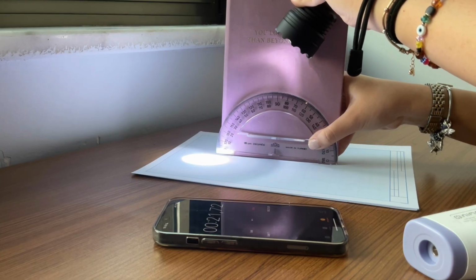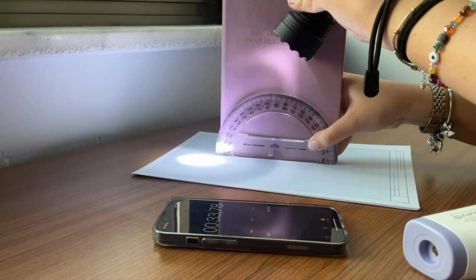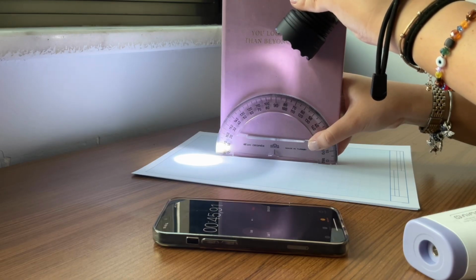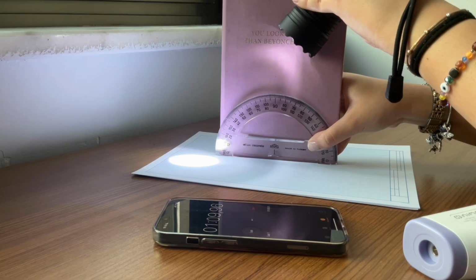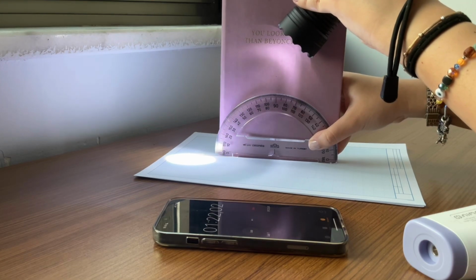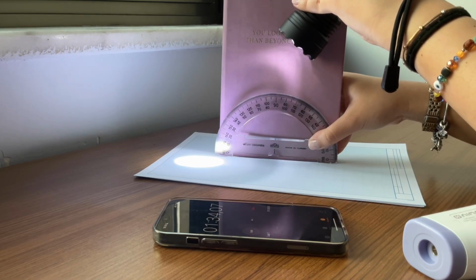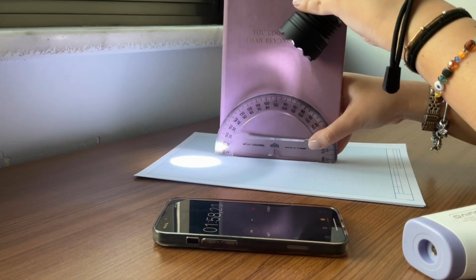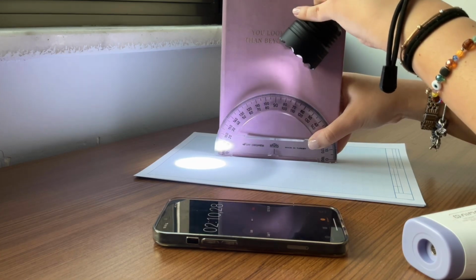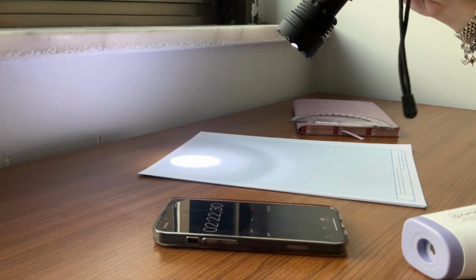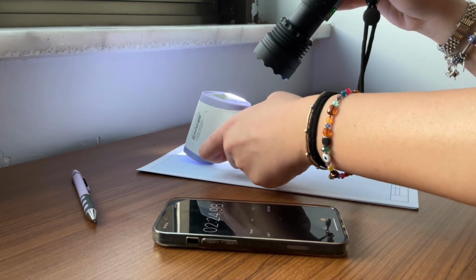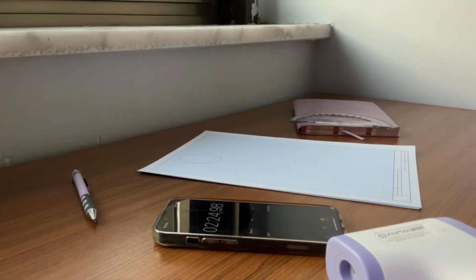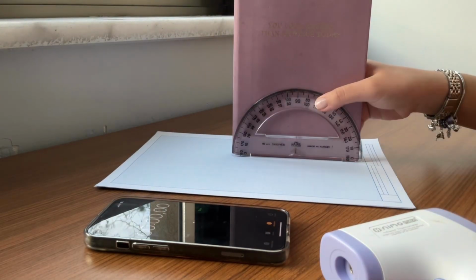But the rest of the procedure is going to stay the same. And lastly, I'm going to position the flashlight at 33 degrees.